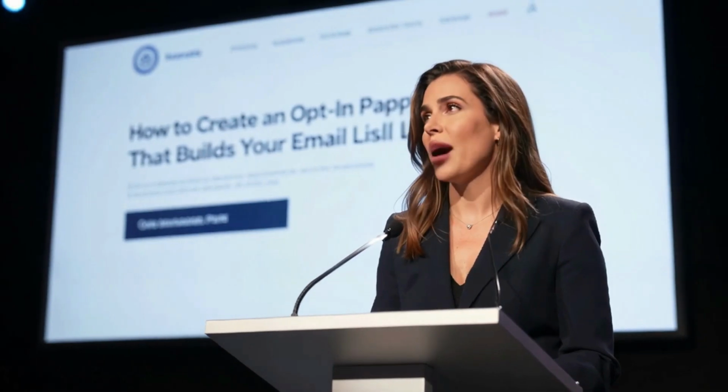A well-designed opt-in page can help you build a loyal email list, generate more leads, and grow your business over time. Keep it simple, focus on providing value, and always give visitors a clear reason to sign up.